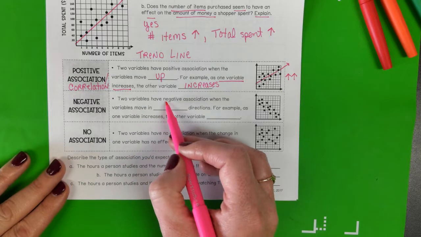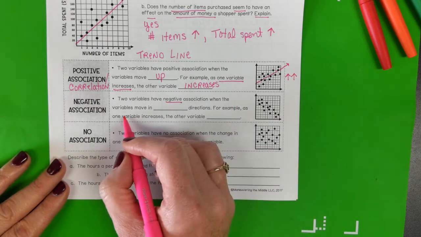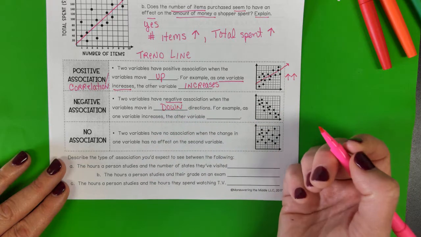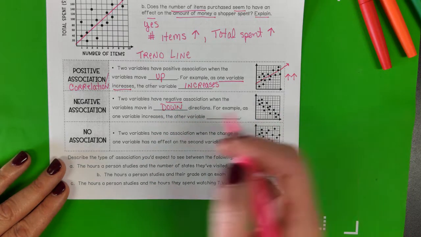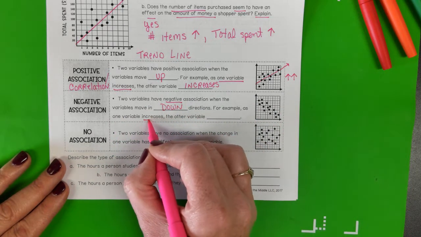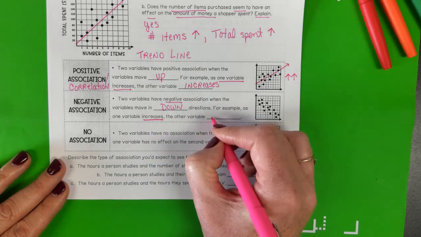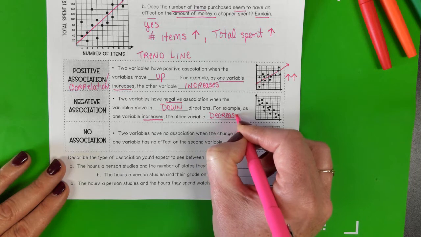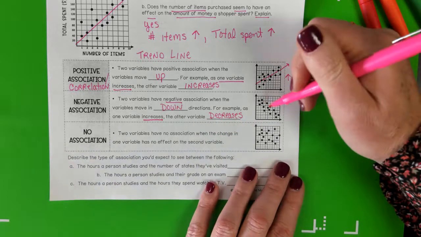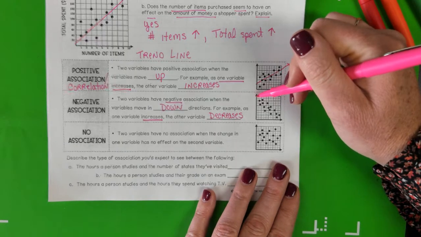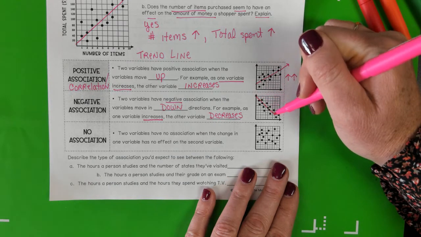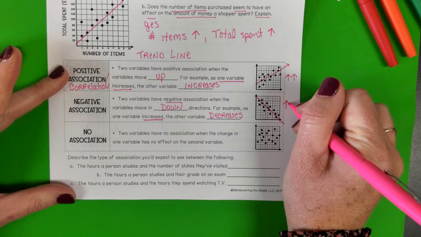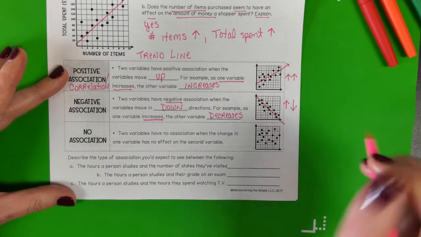Two variables have a negative association when the variables move down or in a negative direction. So for example, as one variable increases, the other variable is actually decreasing. Okay? Again, we could draw a trend line through the middle of the data, and that represents a negative slope, right? As the x goes up, the y variable goes down.